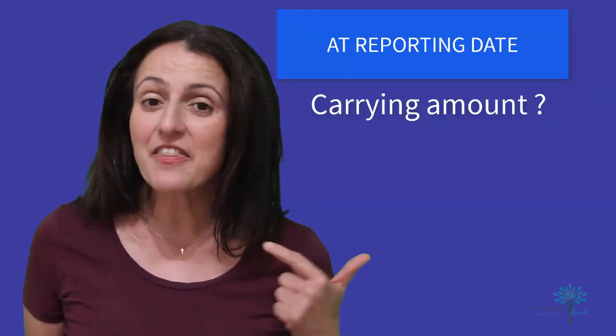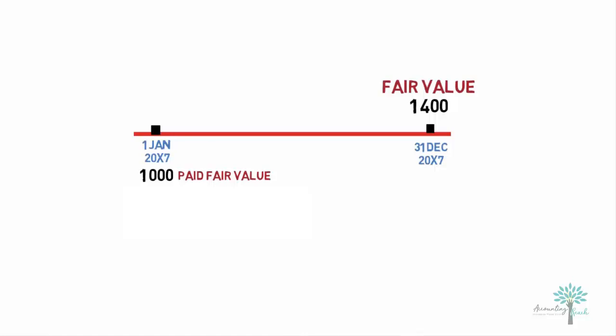Finally, because the investment is measured subsequently at fair value through profit or loss, we must measure the asset at year end to its fair value. But in order to do this, we need to determine two amounts at year end, the carrying amount and the fair value. The carrying amount is the 1,000 currency units and the fair value is the 1,400 currency units.